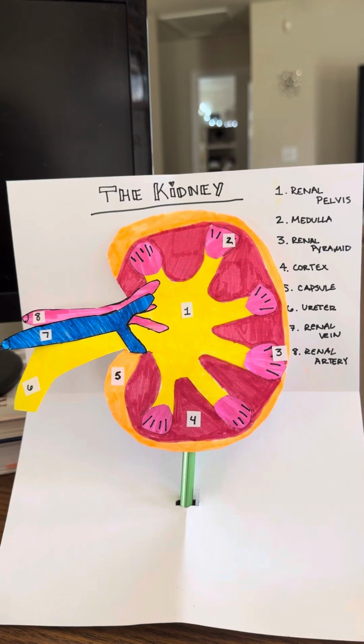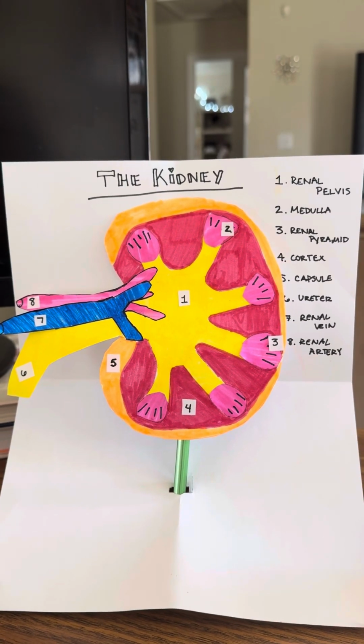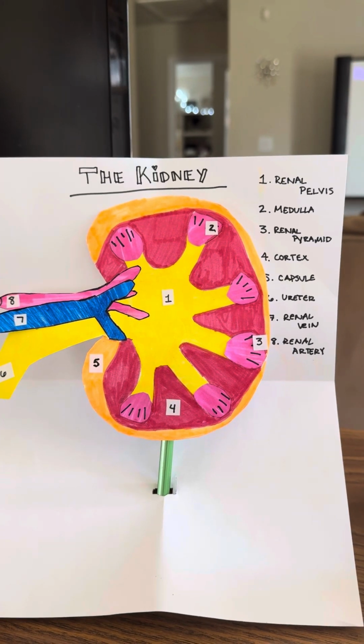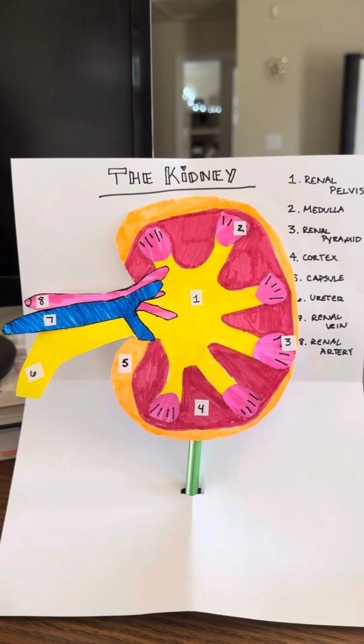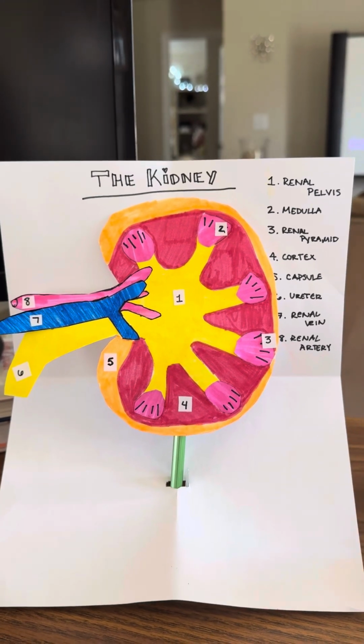And if you guys want, in the discussion, give me a hormone that the adrenal glands produce. So let's get on to the kidney.